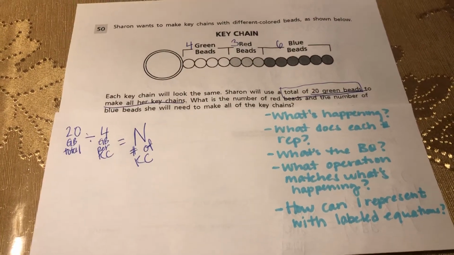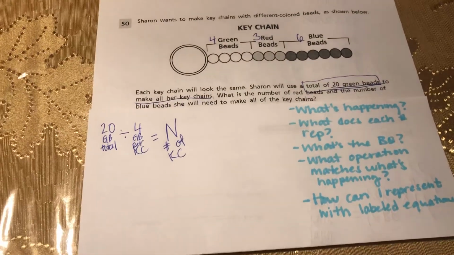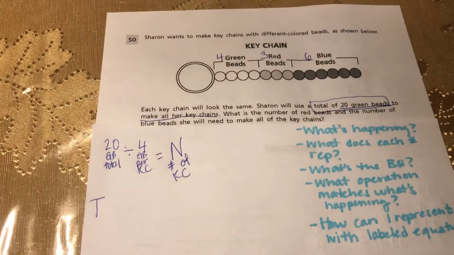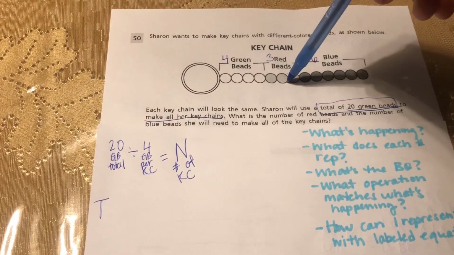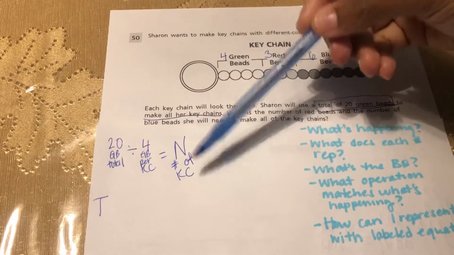So let me think. How can I figure out the total number of red beads? Well, I know how many she uses for each keychain, and then I can figure out how many keychains there are.